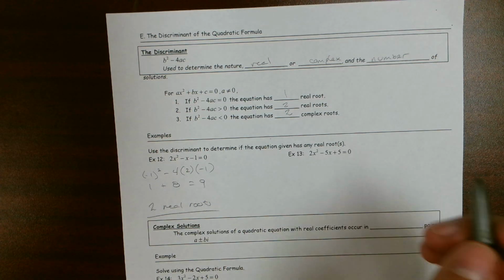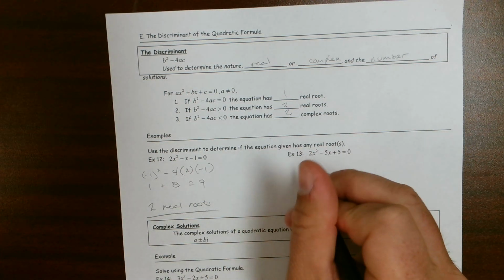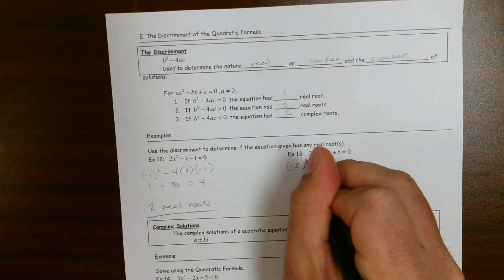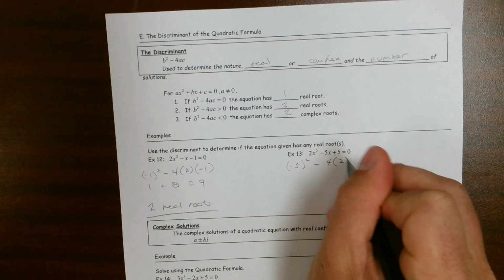Okay, let's take a look at the next example. So b squared minus 4ac. So we've got negative 5 squared minus 4 times 2 times 5.